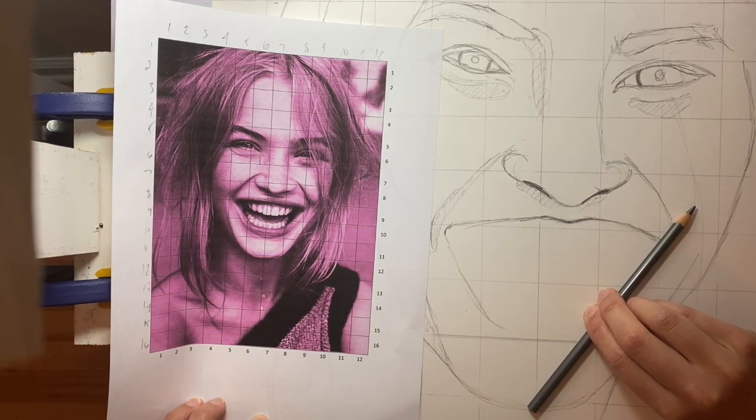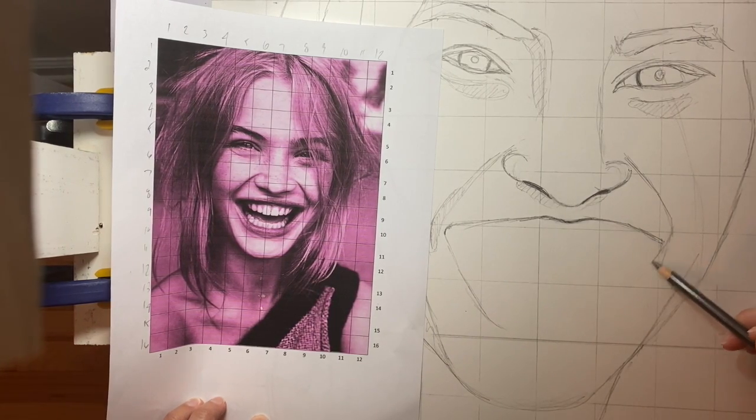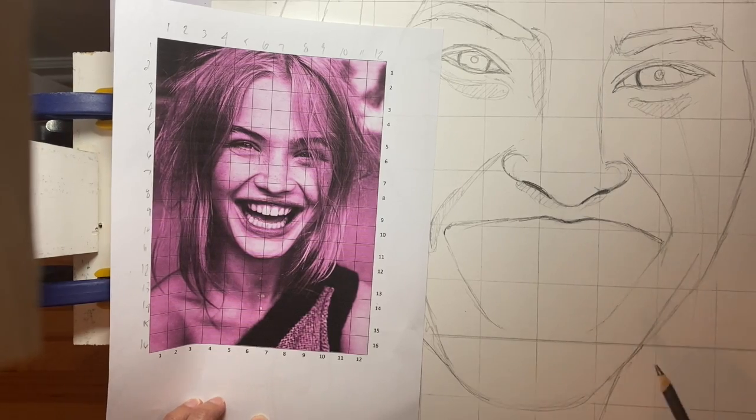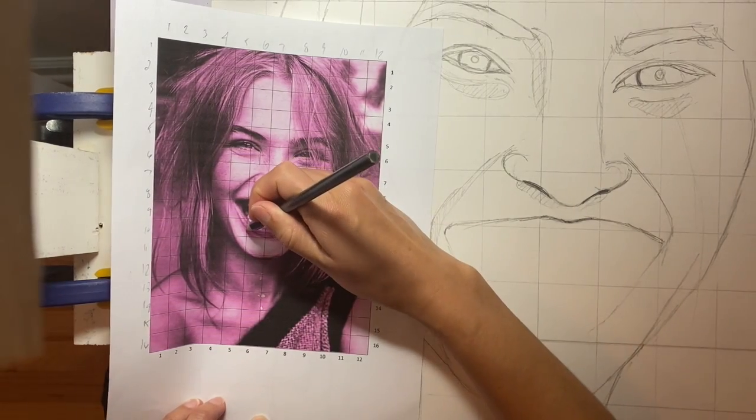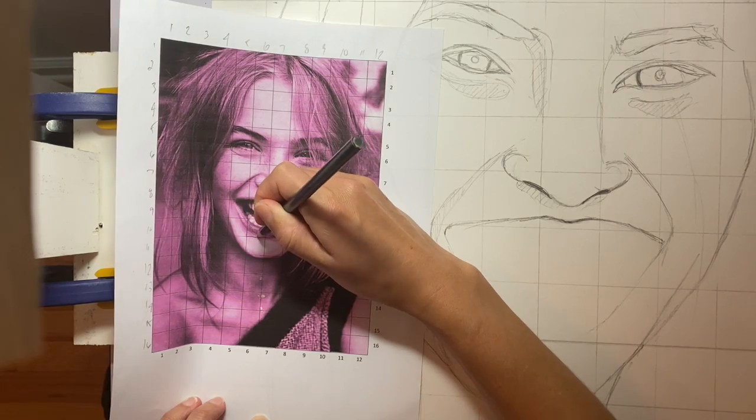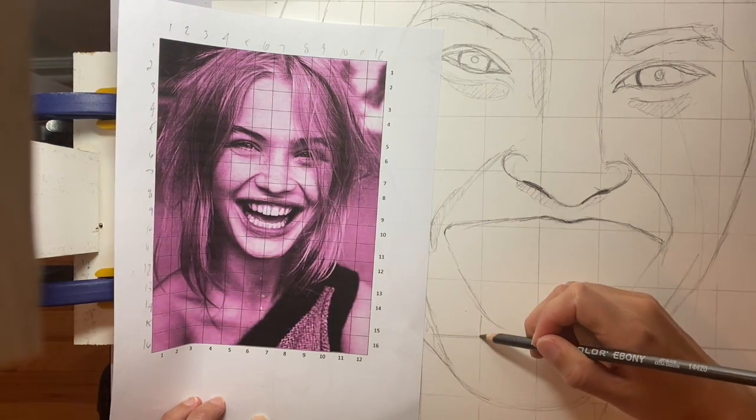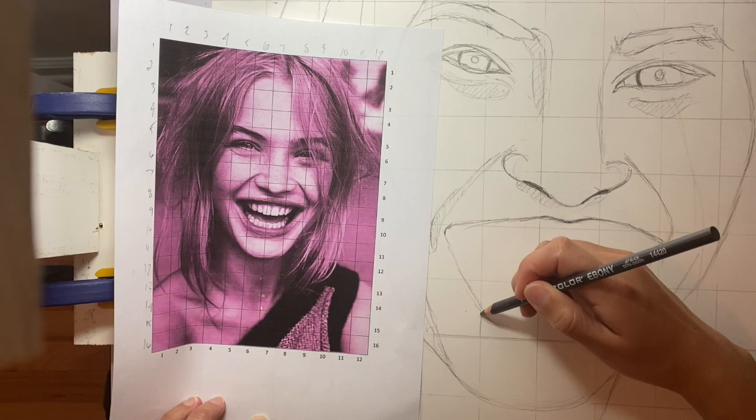I'll do the same on the other side. So again, I'm just using my pencil as a guide to match the angle of the lower lip, and then I am dragging that angle over to my drawing paper and drawing exactly what I see.